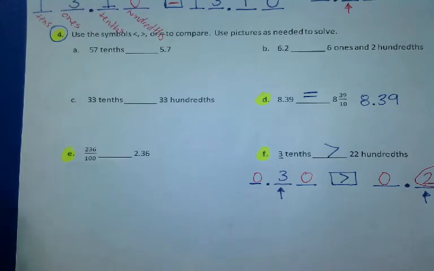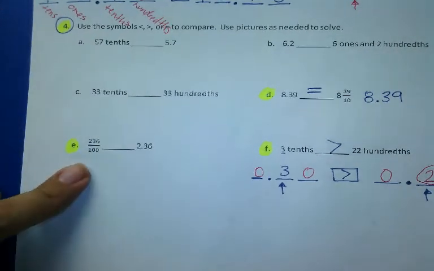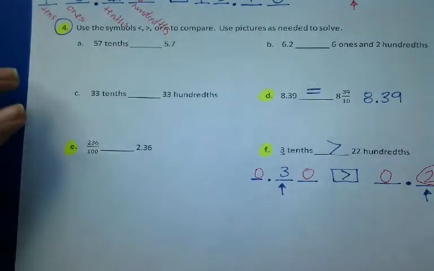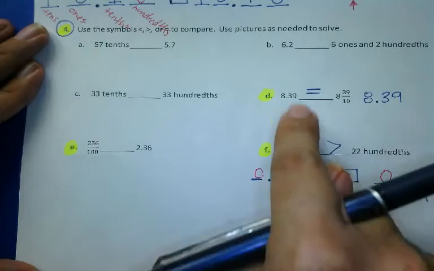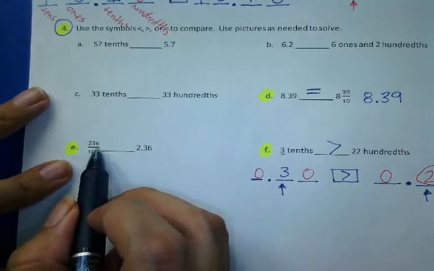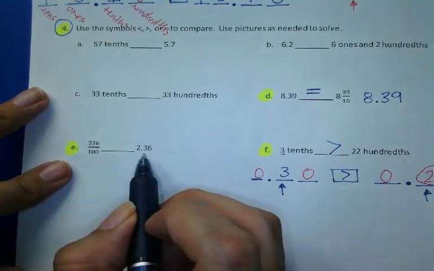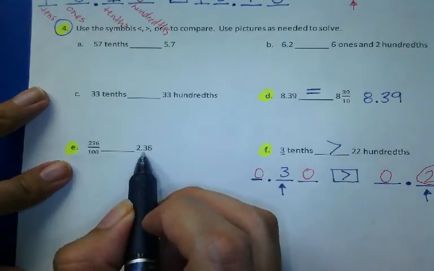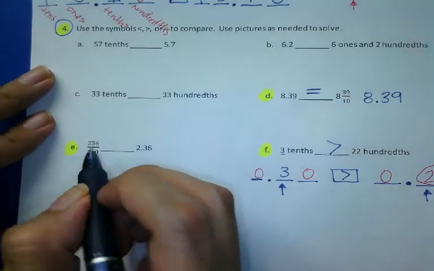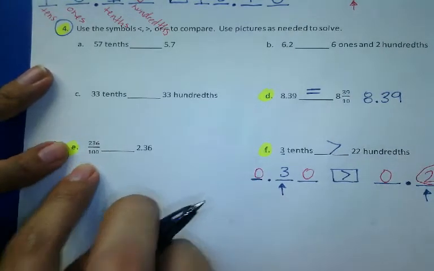I will work one more with you, and again, you might need something similar to this one in the exit ticket, or any of these will also help for the exit ticket. For letter E, we're comparing 236 hundredths to 2 and 36 hundredths, or 2.36. Well, what do I know about this fraction? Let's set it up in decimal form.